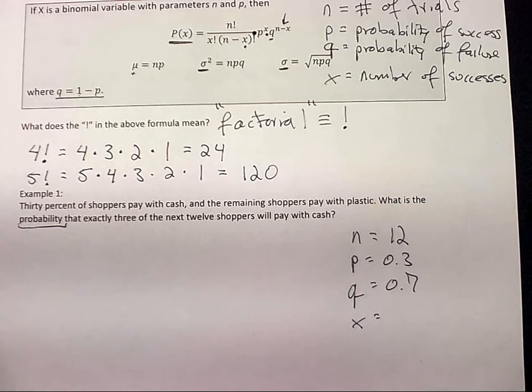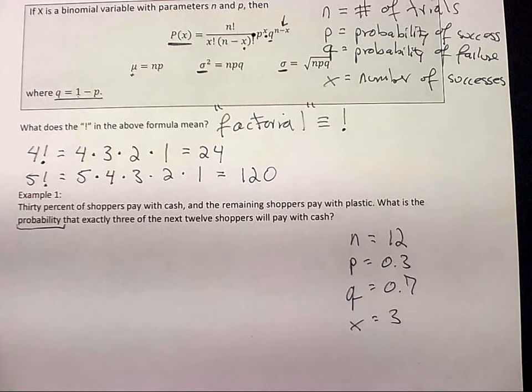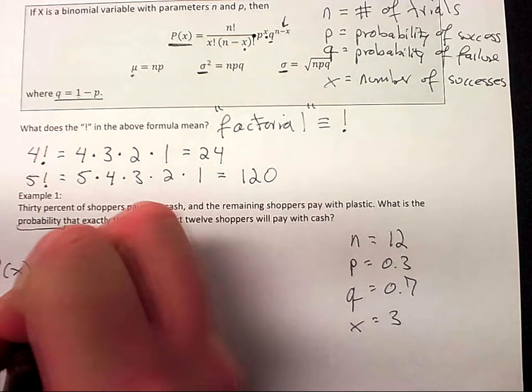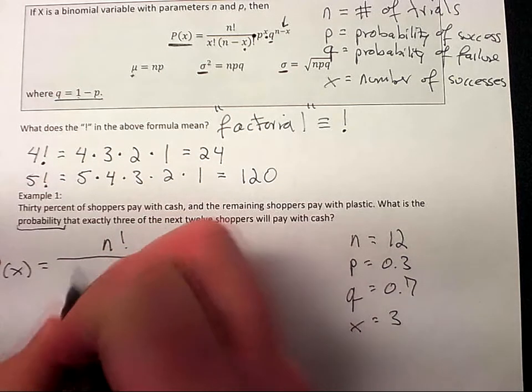And now what we're looking for is X. How many shoppers are we looking for to have success? 3. 3 of the next 12 shoppers. Everybody go with this? All right. Then let's plug it into our formula. So then we're going to say the probability of X is equal to, I'm going to first copy down this formula.